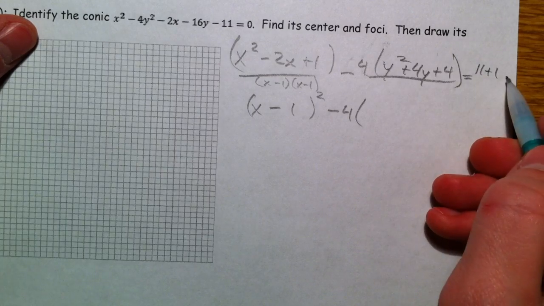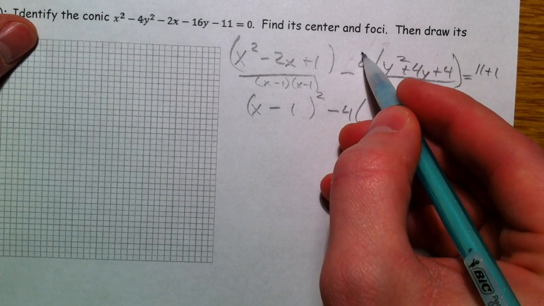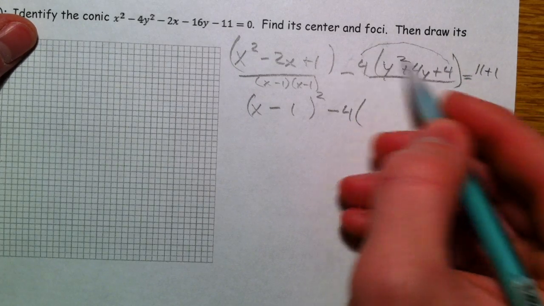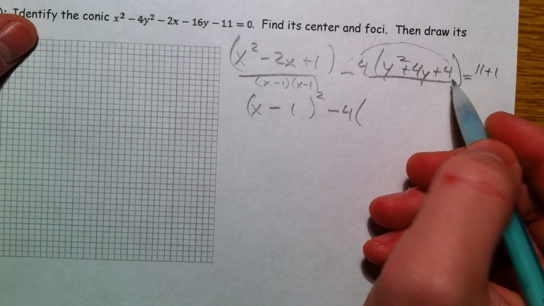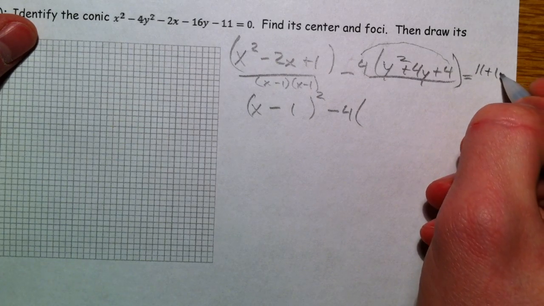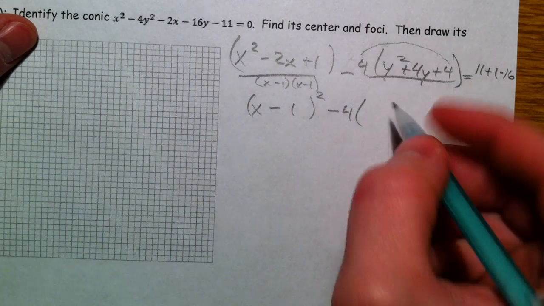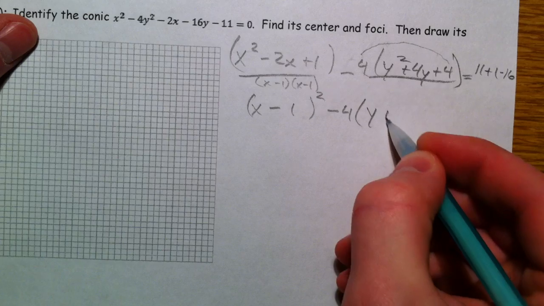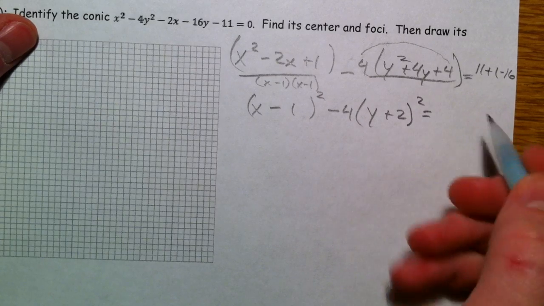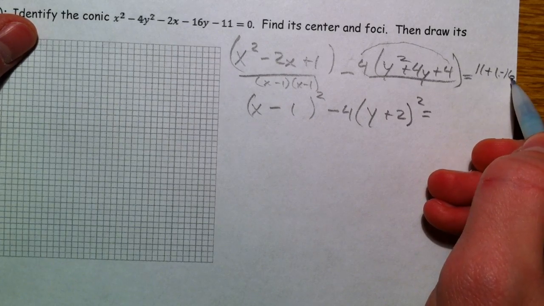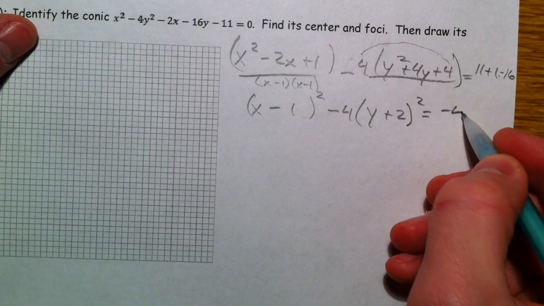But I don't add 4 to the other side, because if I were to distribute this negative 4 back in, I would actually have a negative 16 there. And so I want to subtract 16. And then I have y plus 2 squared. So that's 12 minus 16 is a negative 4.